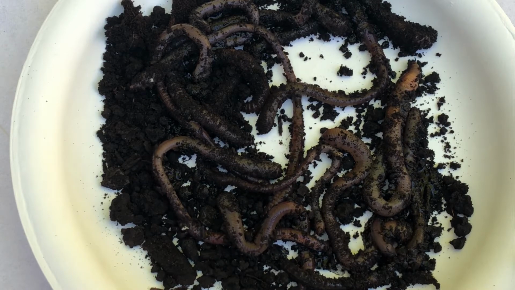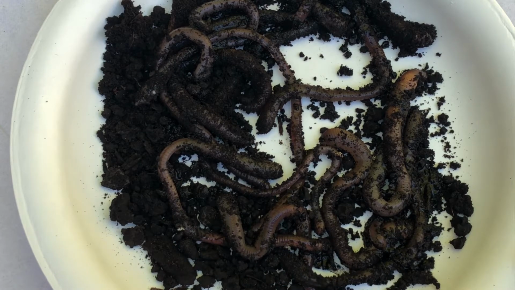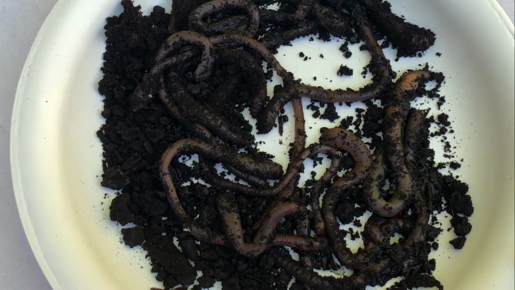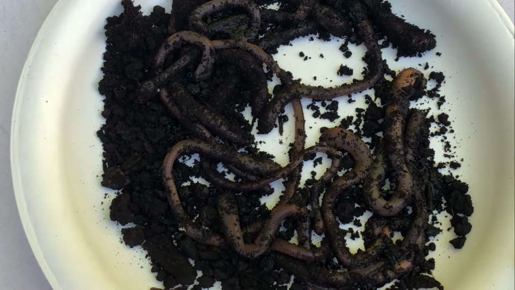Not so exciting yet, but they are moving. They are waking up. Now what we want to see is, how do worms affect the way our Earth looks?